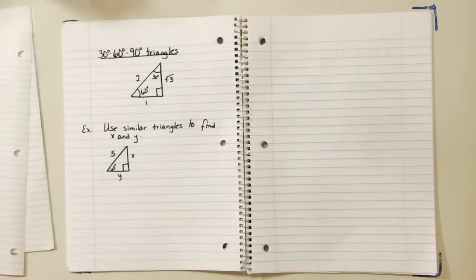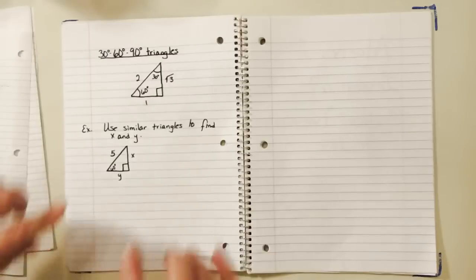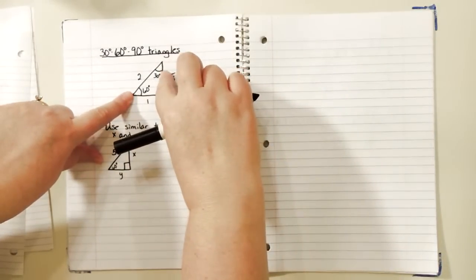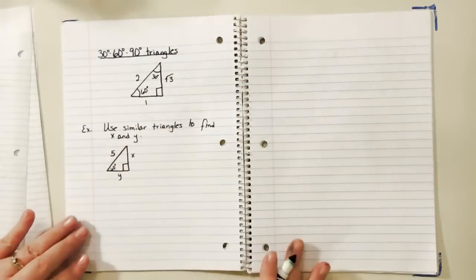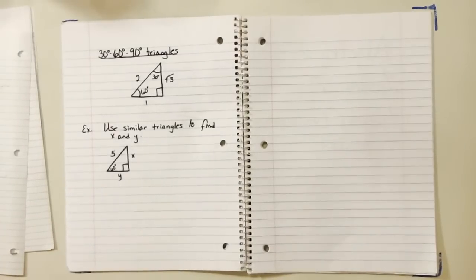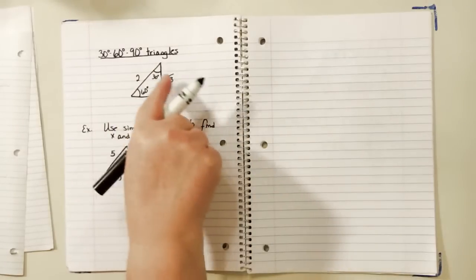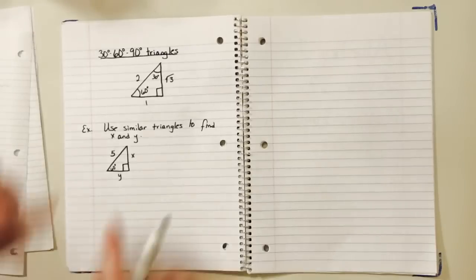Okay, now we're going to talk about 30-degree, 60-degree, and 90-degree triangles. Right triangles whose acute angles are 30 degrees and 60 degrees are often encountered in math and physics, or at least in their textbook examples. These triangles are all similar to this triangle.